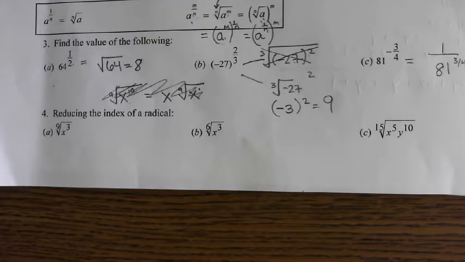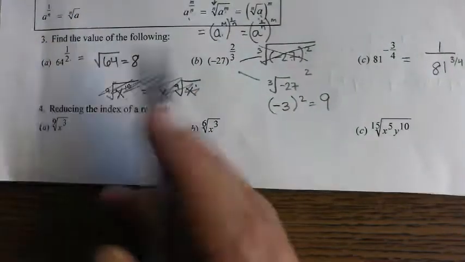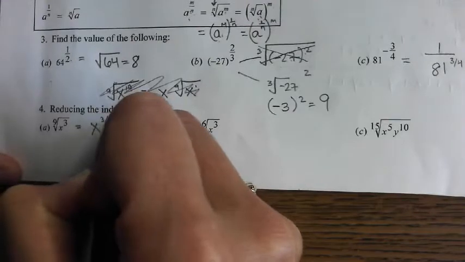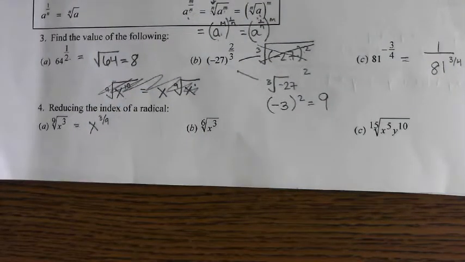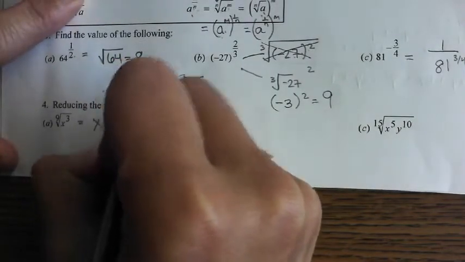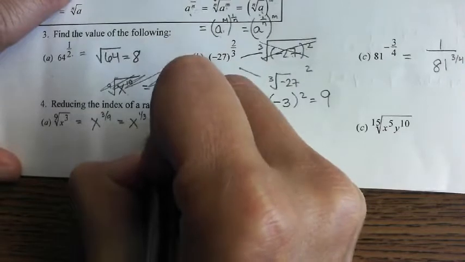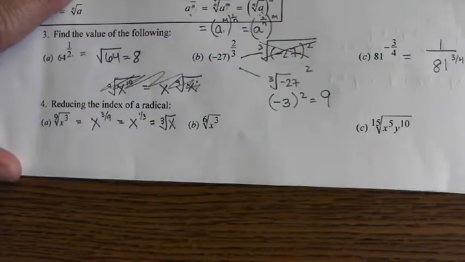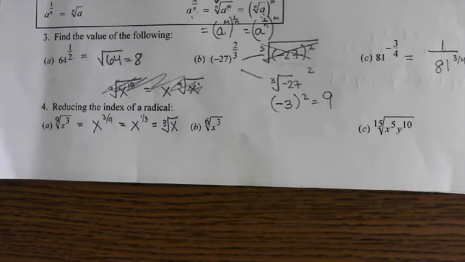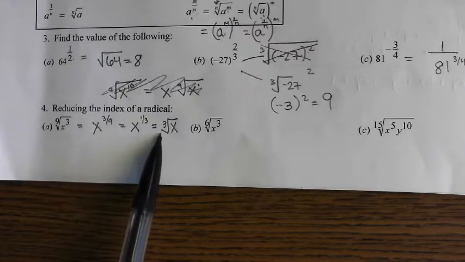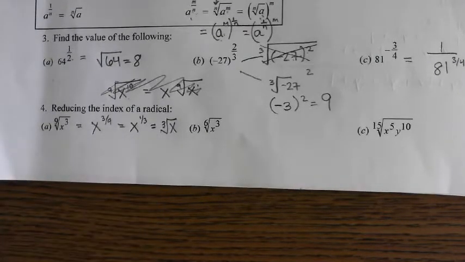So the idea here is to use this knowledge of your fractional exponent, change this to x to the 3/9, and then because we do know how to reduce fractions, 3/9 is 1/3, and then we can go back to the radical and just call this the cubed root of x. So that is known as reducing the index. The index was 9, now the index is only 3. Okay?